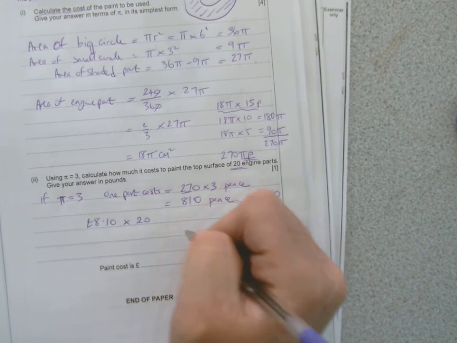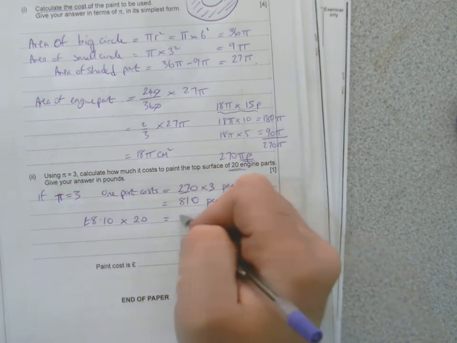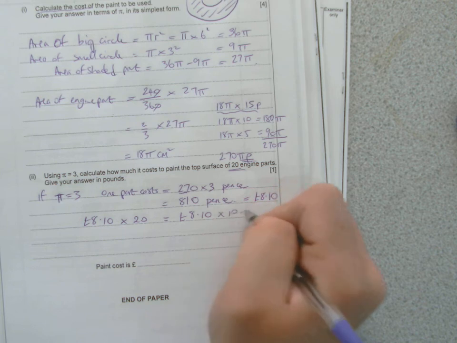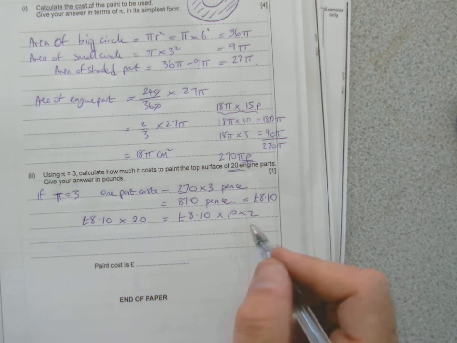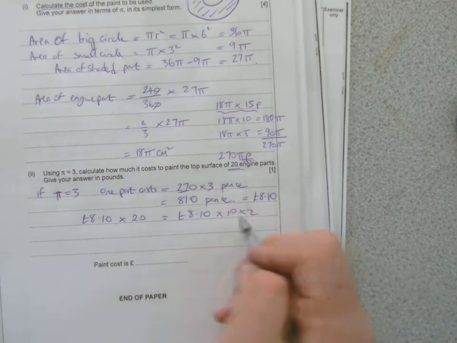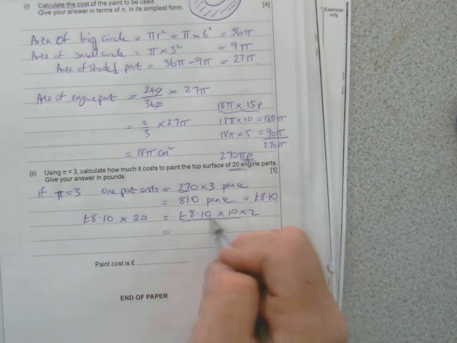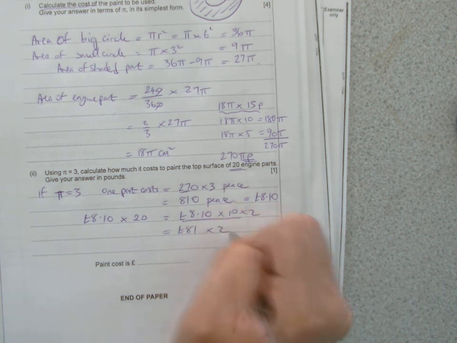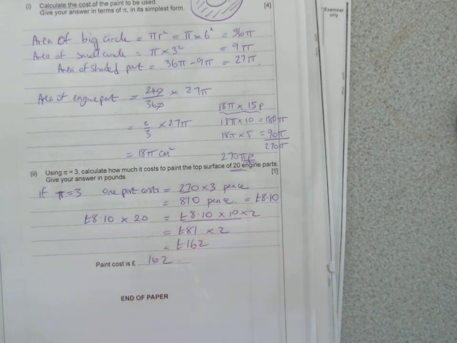Times it by 20, well, that's quite easy, because what you can do is think of 20 as 10 times 2. Okay, so instead of timesing it by 20, times it by 10 and then times it by 2. Right, that's an easy way of doing it. So, because 20 is 10 times 2, isn't it? So, we work that out first. £8 10 times 10 is £81. Times it by 2, then you get 162. And there's my answer.